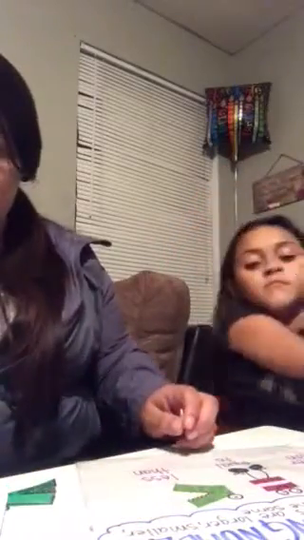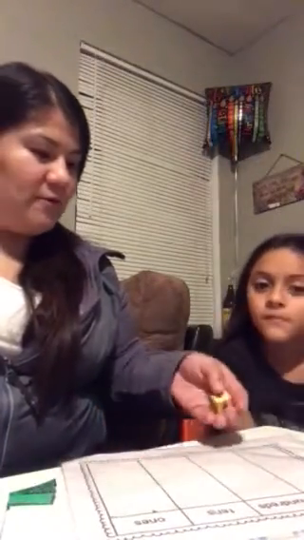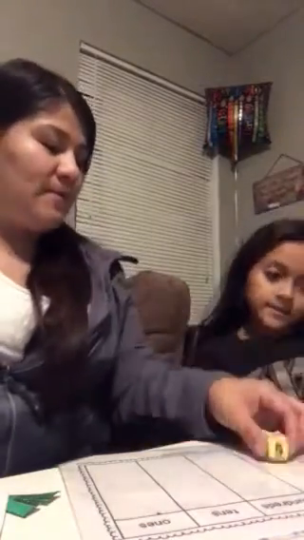Okay, so we're going to take out this dice and we're going to play a little game. Expand it, roll it, and make it. So first we're going to do this one. Since we don't have thousands, we don't have a cube, which would be 1,000. We're just gonna start with this one, okay? It's like this one, but bigger. Do you wanna roll the dice?